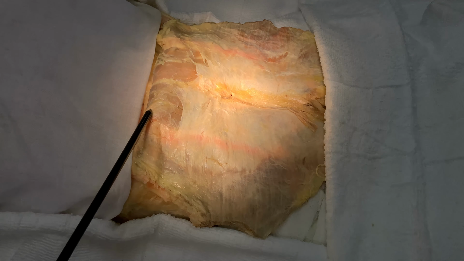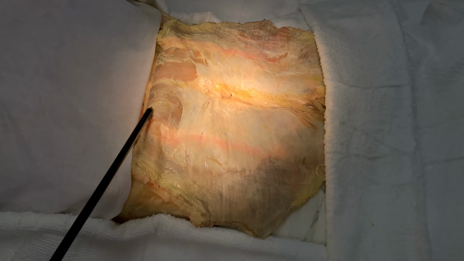And if you pay attention, you can see very clearly the inferior epigastric vessels. They are shown on both sides, and this is where they are entering into the rectus sheath, just posterior to my rectus abdominis muscle.